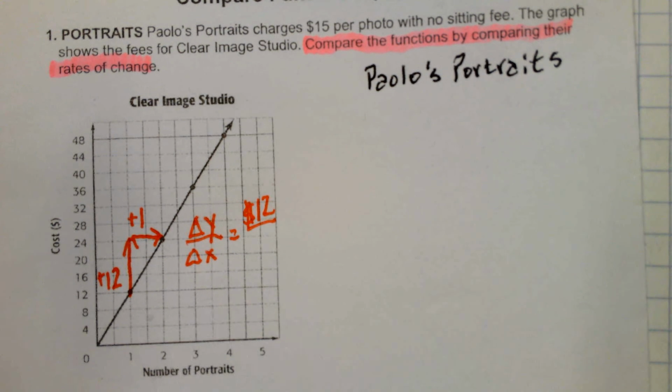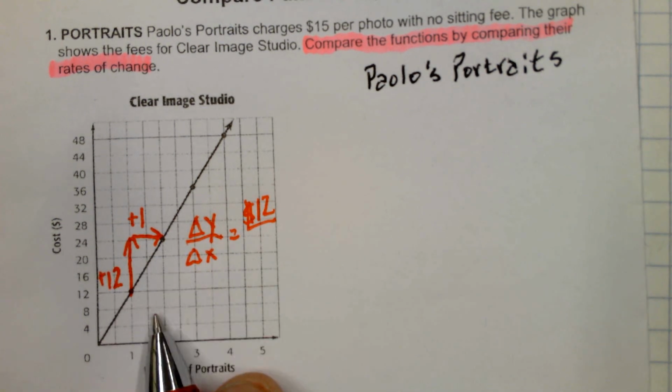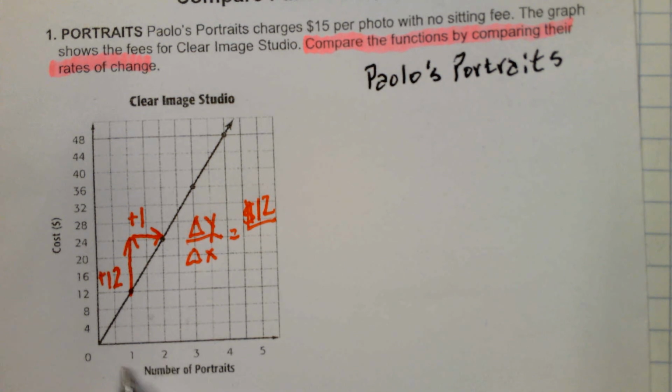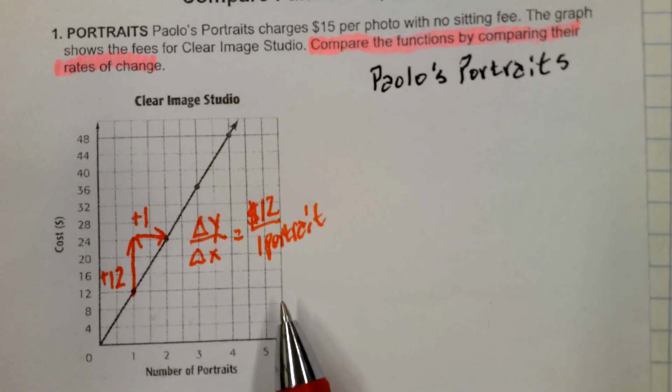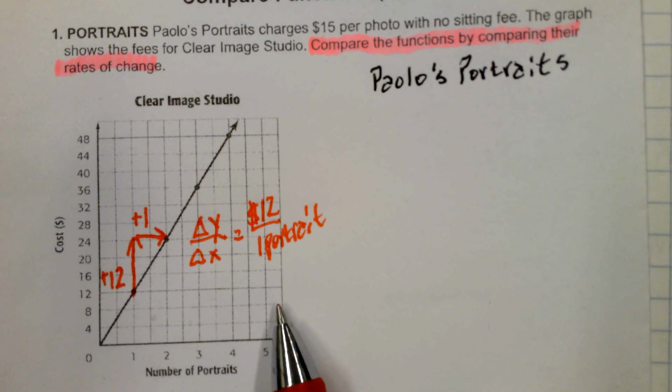And for the x-axis, we went a change of 1, and what are we measuring on the x-axis? Portraits. So he charges $12 for every portrait. We just figured that out. Okay?